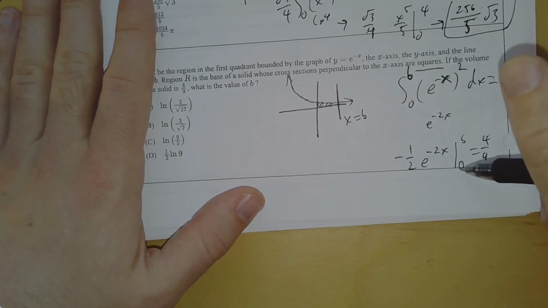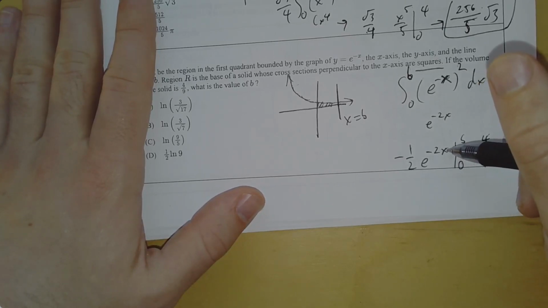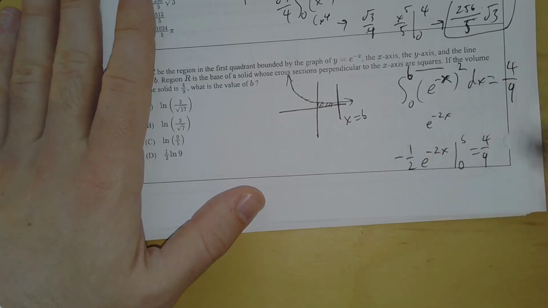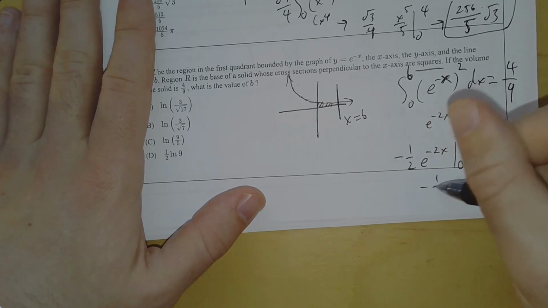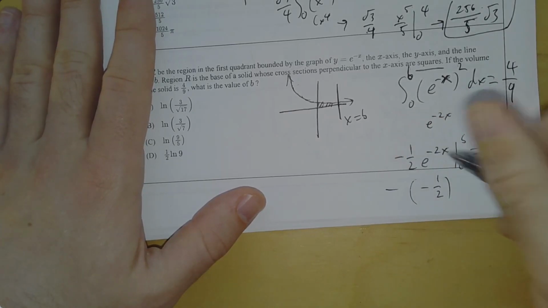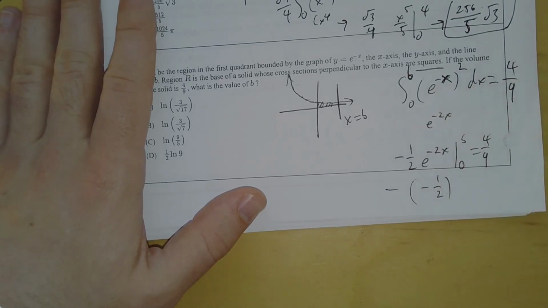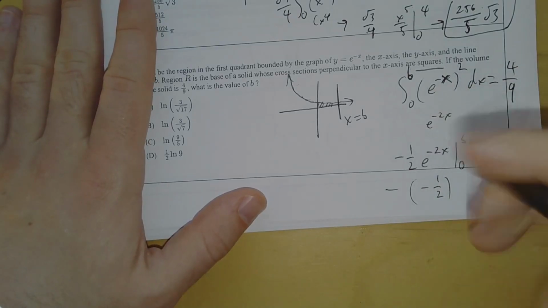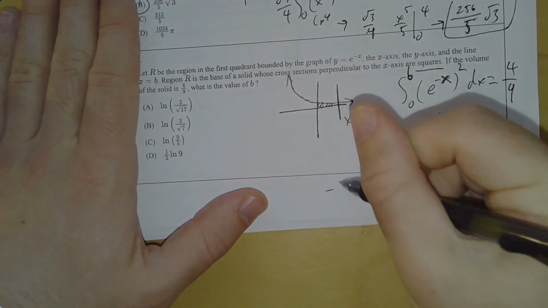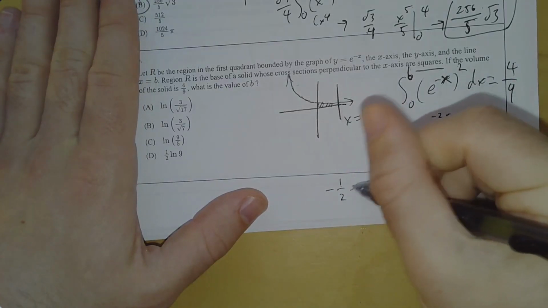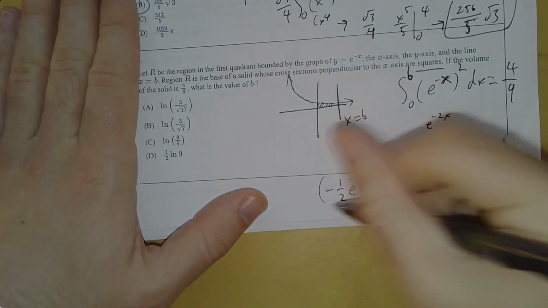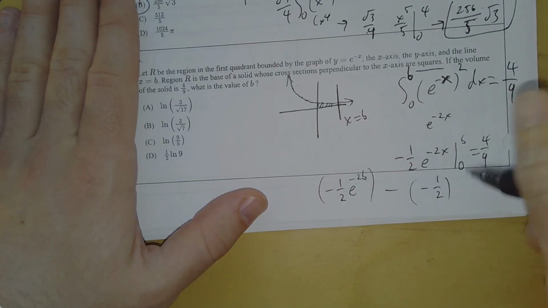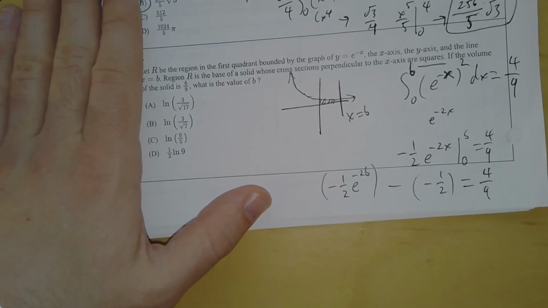When you put the 0 in here, you'll get negative 1/2. When I plug the b in, it should be negative 1/2 e to the negative 2b, minus negative 1/2, equals 4 over 9.